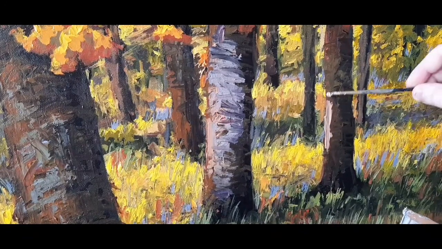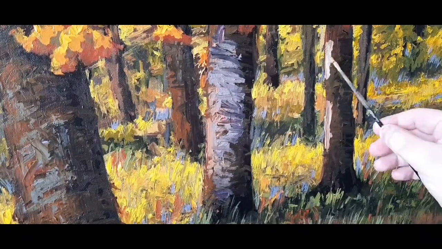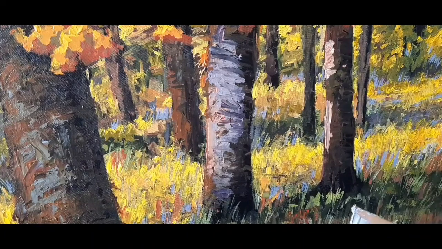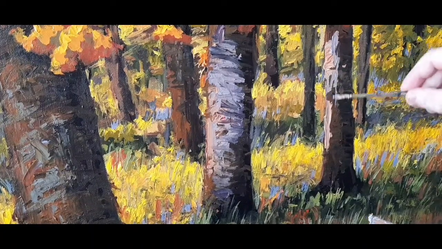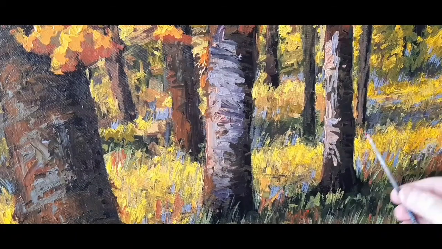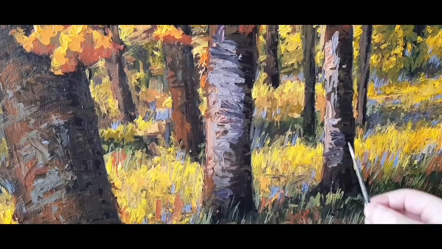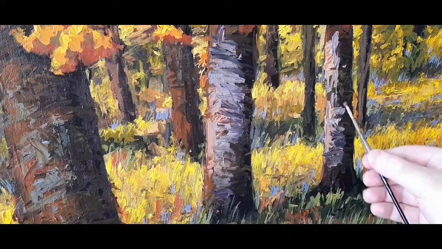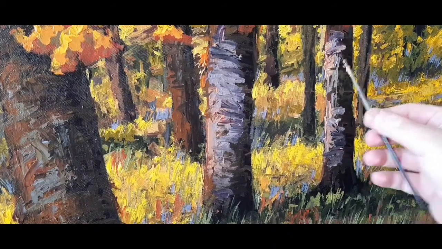The focus here is on closer foreground information, like the trees that appear to be closer and the trees behind them. How do I differentiate between them?